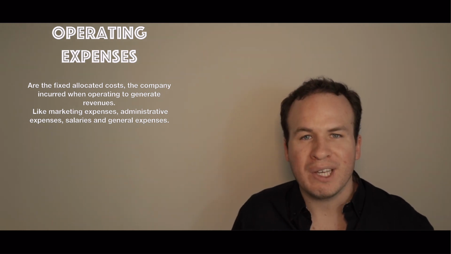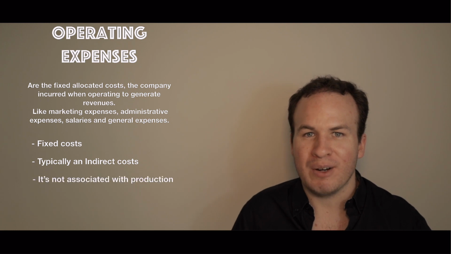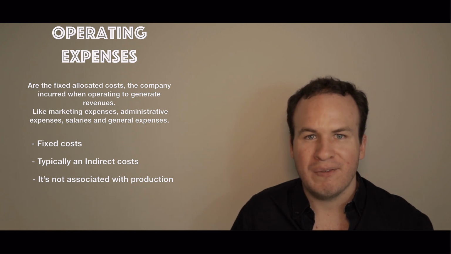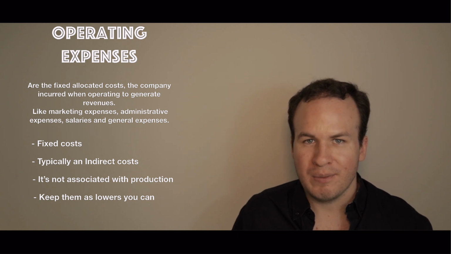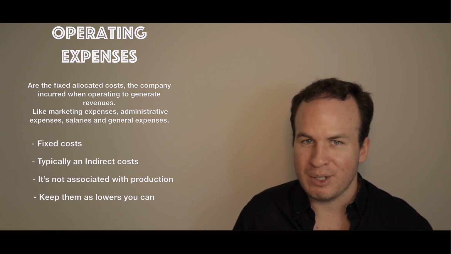Let me tell you a few things about operating expenses. These are the fixed costs of the company, and typically they are indirect costs, meaning that they don't have an objective criteria to allocate these costs to a product or a project or a service sold to customers. It's an indirect cost. And finally, you have to keep them as low as possible all the years, because with fluctuating sales, this will really damage your profits.